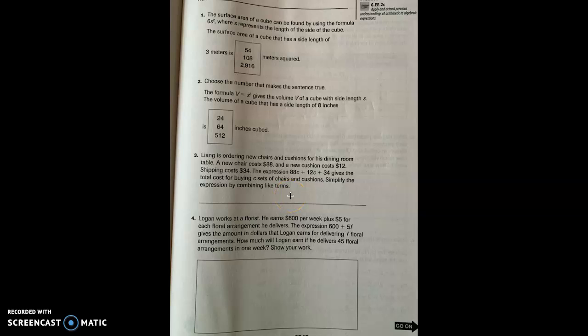Remember, like terms mean they have to have the same variable or they have to be plain numbers without a variable. So for example, in this expression, 88C and 12C and 34, 88C and 12C are my like terms, so I'm going to combine those. I cannot combine the plus 34 because it doesn't have a C. So rewrite the expression after you combine the C's together.